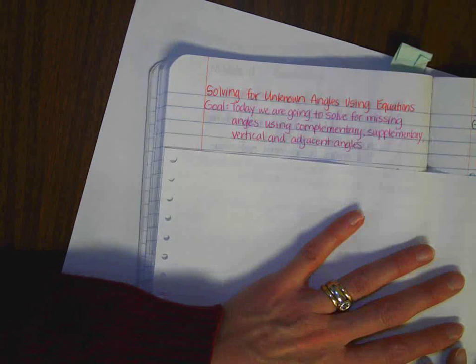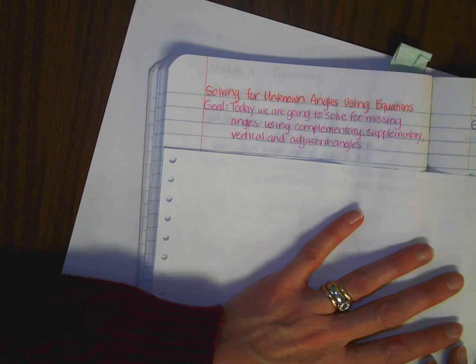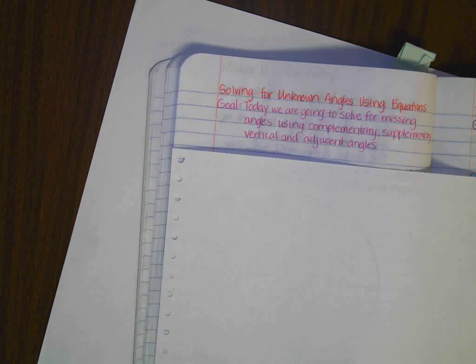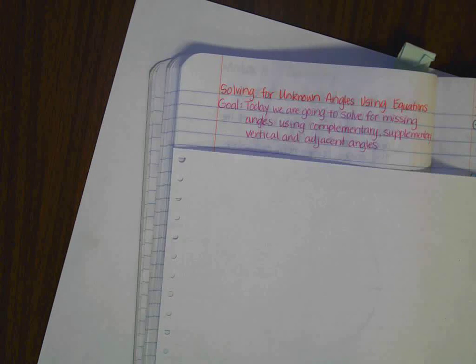The goal for today: we are going to solve for missing angles using complementary, supplementary, vertical, and adjacent angles. Now some of you might be thinking, oh my goodness, I don't know what all of those words are. Well, we're going to go over them and I'm going to show you. So don't fret, I will get you what you need to know.